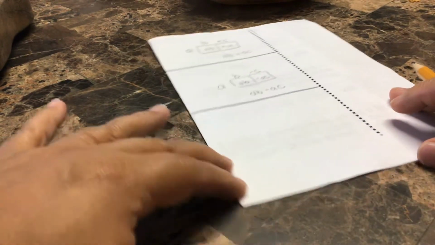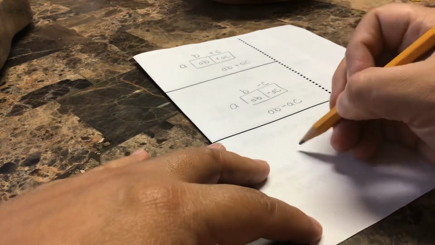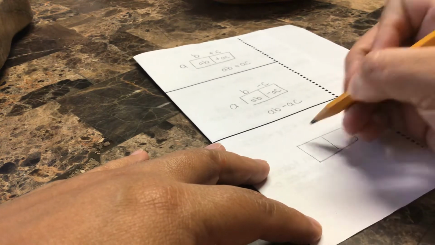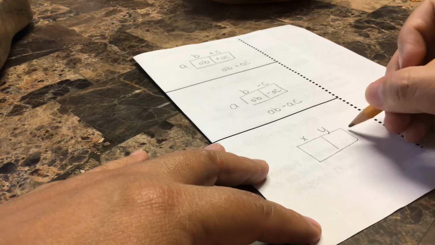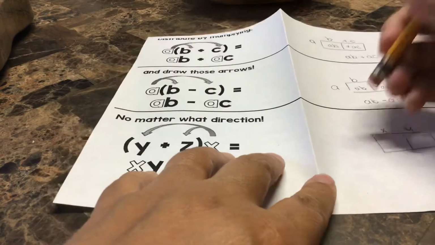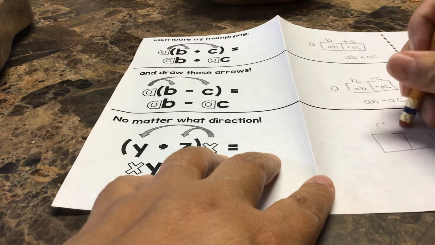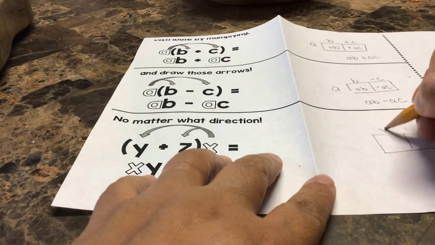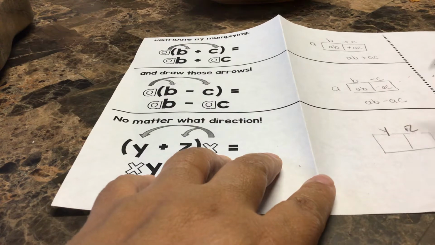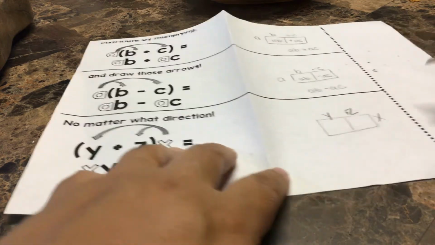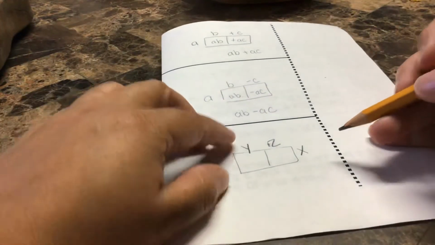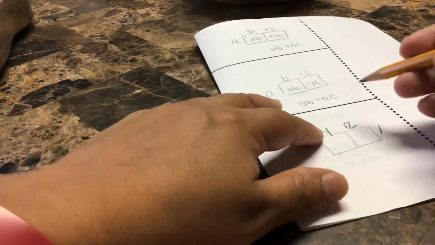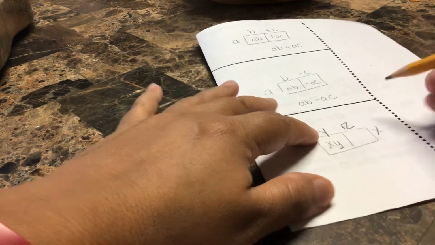So even if the number was on the other side of the parentheses, and I think they called this one X and Y, and they had a variable right here. Let's take a look at what it was. So they were multiplying Y and Z, where Z was positive, times an X. It would still be very similar when we have Y times X, so we'd call it XY.